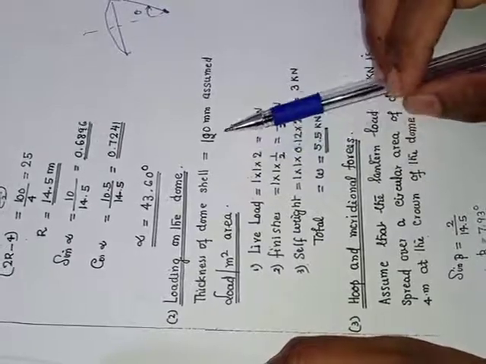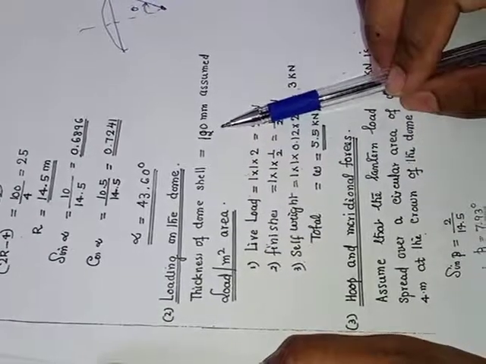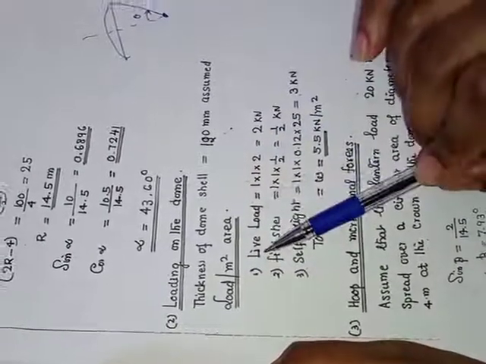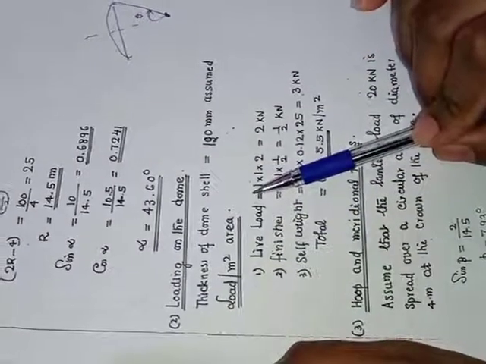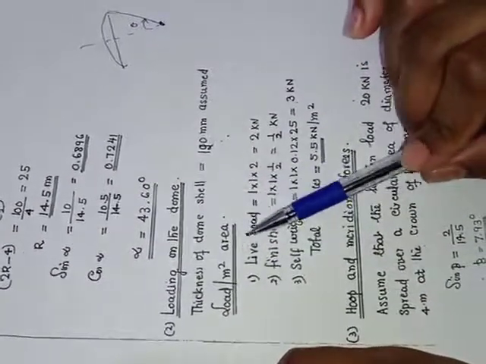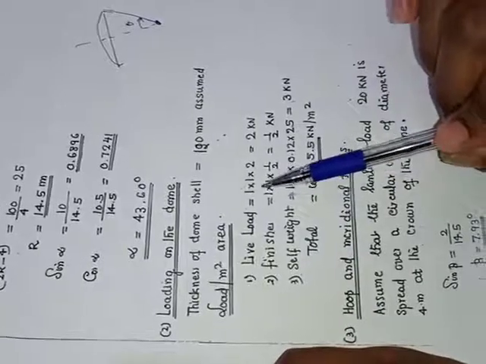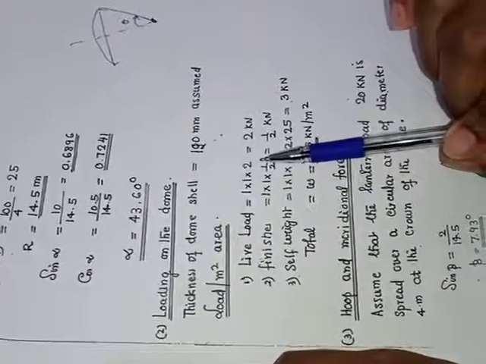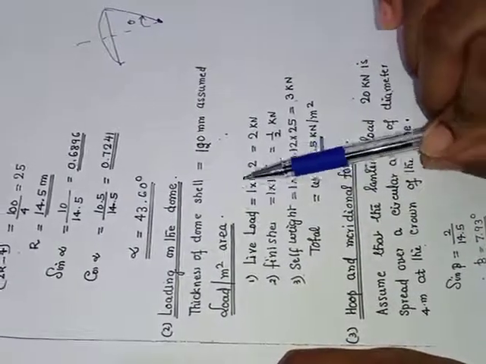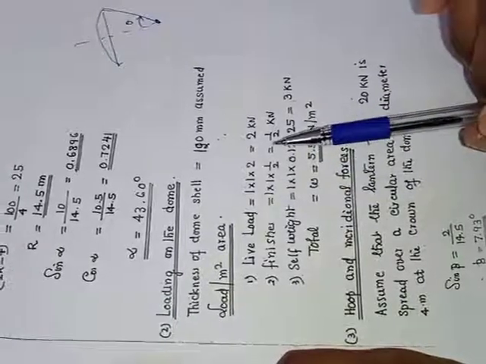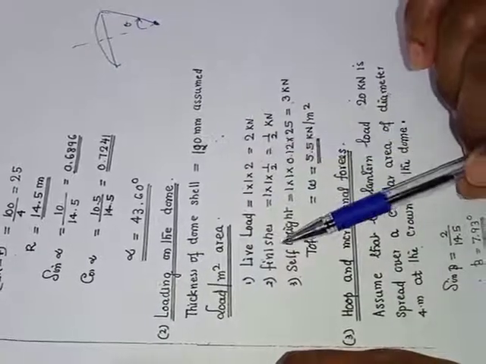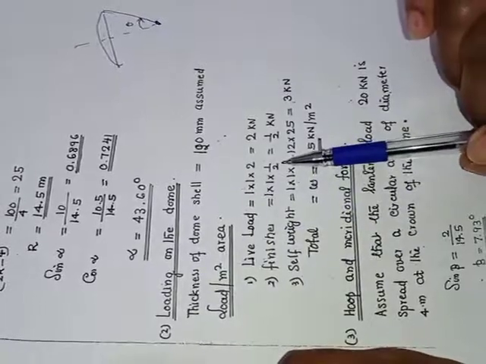So we will assume that the thickness is 120 mm and the load per meter square area, that is, unit meter square area, we are determining. So live load, it's 2 kilonewton per meter square. So we are assuming per 1 unit meter square, and finishes is given as 0.5.